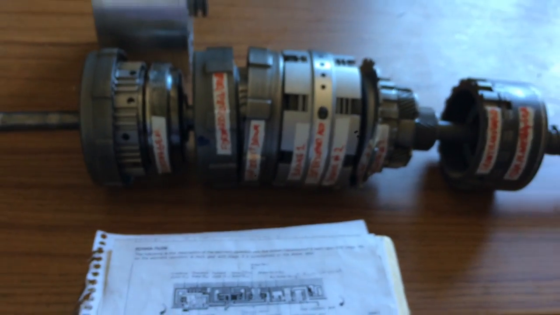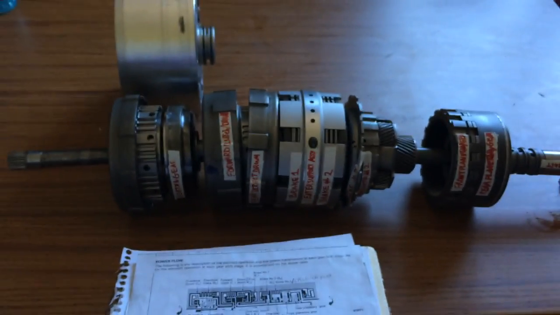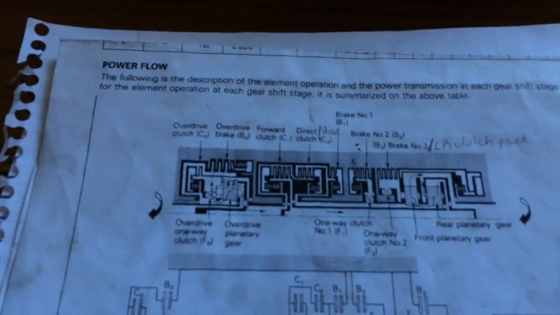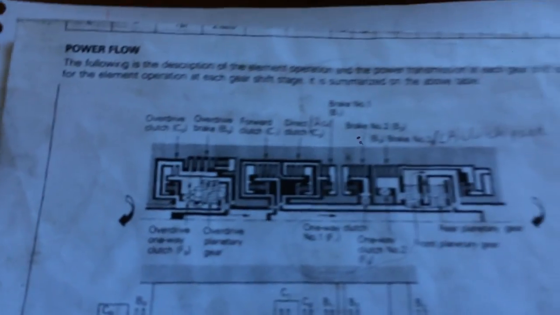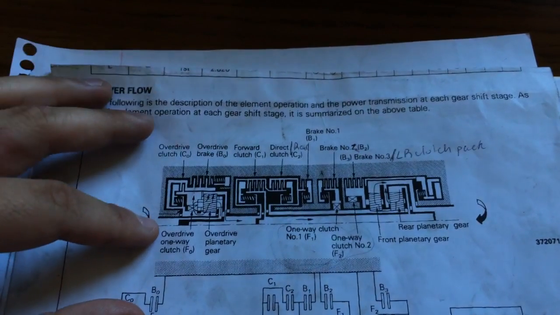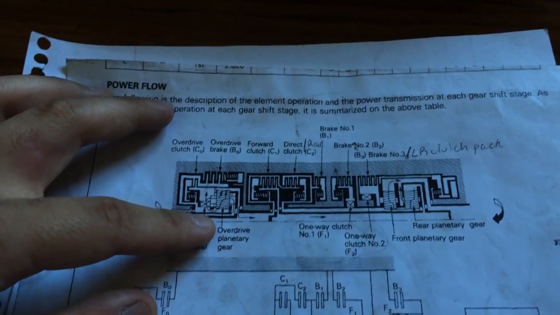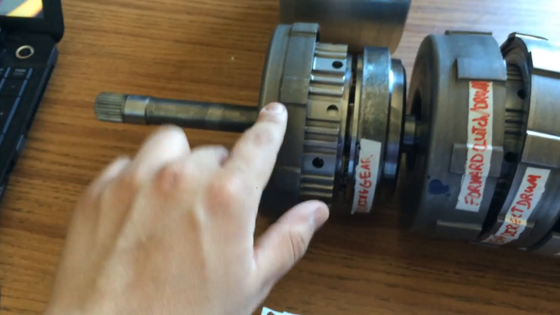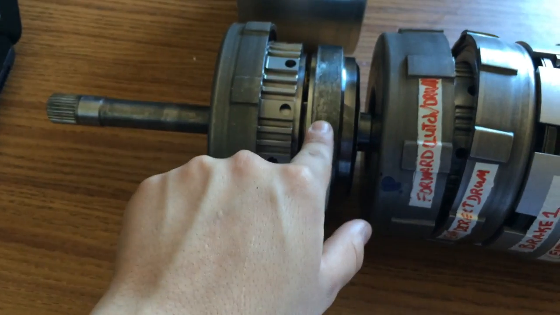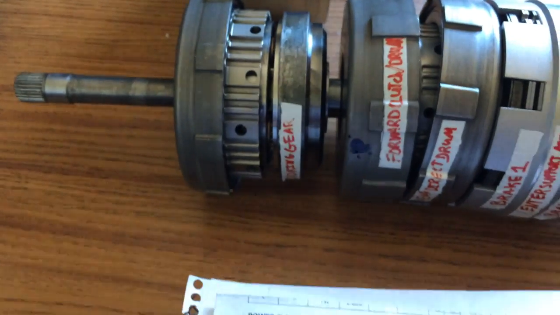This is the transmission here, and it is just in order as you would see it on this piece of paper. So we have the overdrive clutch, our overdrive one-way clutch, and our overdrive planetary gear, all right here in one whole assembly. Overdrive clutch, overdrive one-way clutch, and our overdrive planetary gear set. This is our input shaft.